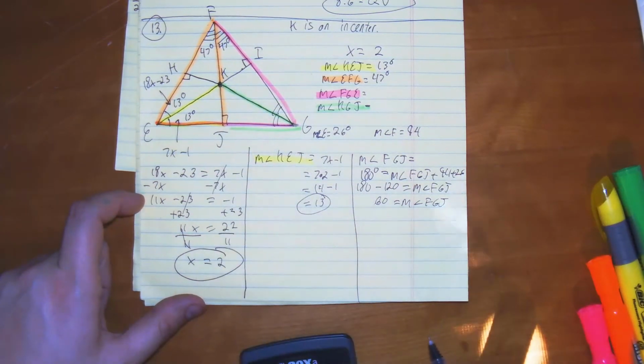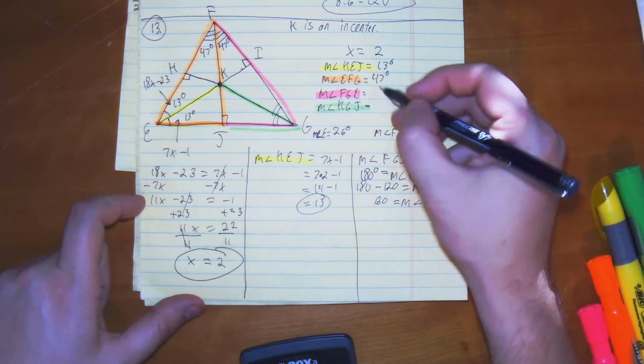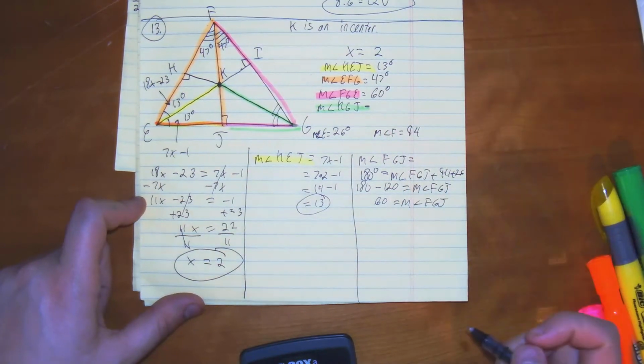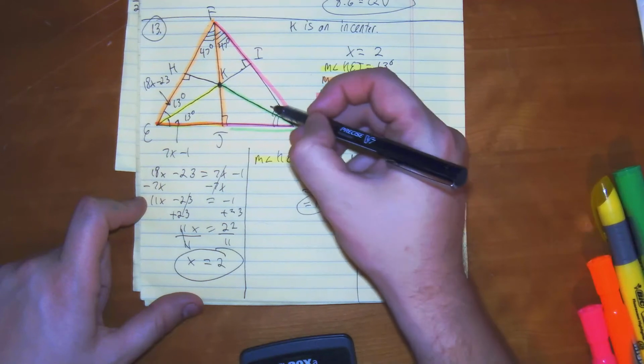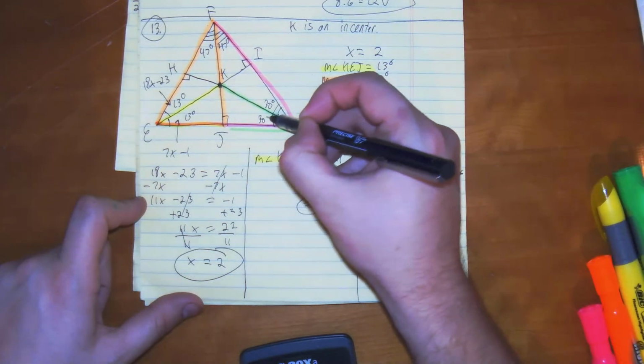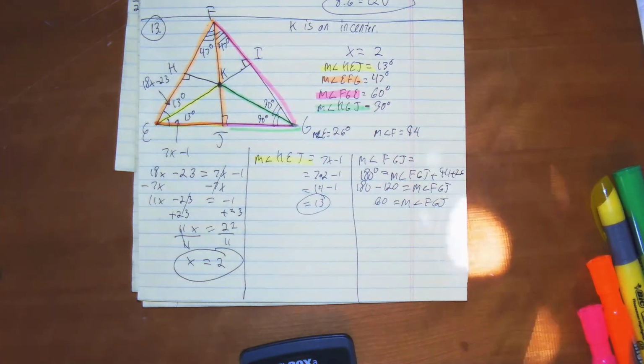GJ, yeah. So what we have here is that this is 60 degrees, and half of 60 would have to be 30 degrees. Because if this whole thing's 60, this has to be 30, this has to be 30. Alright, and that's how you do number 13.